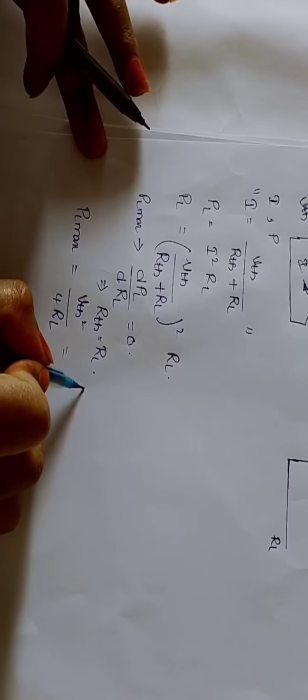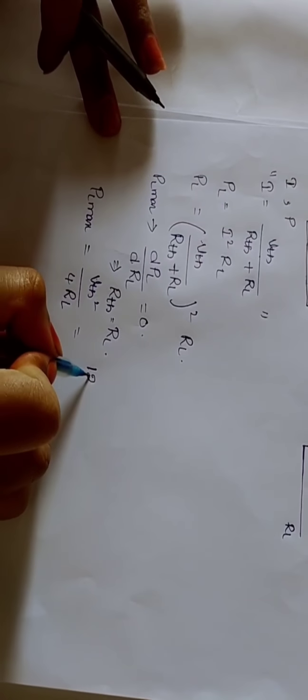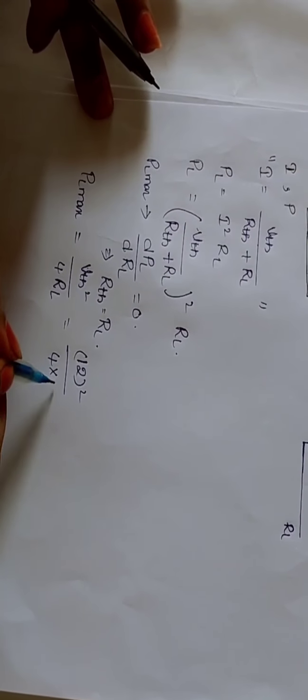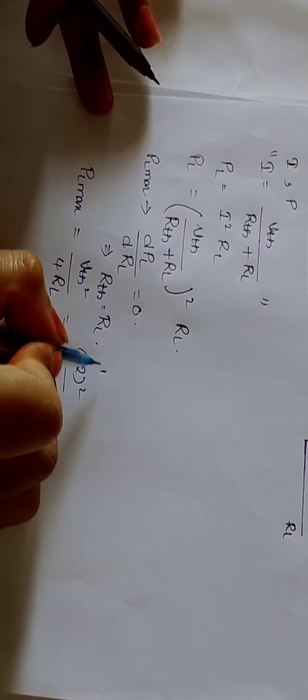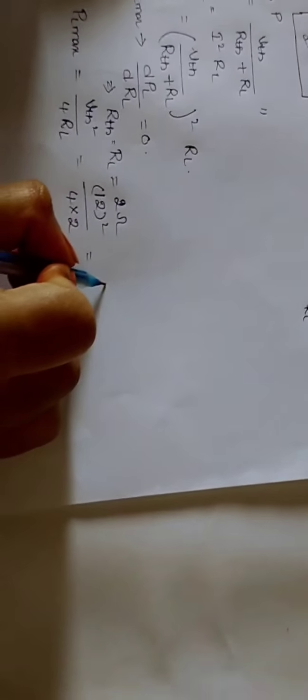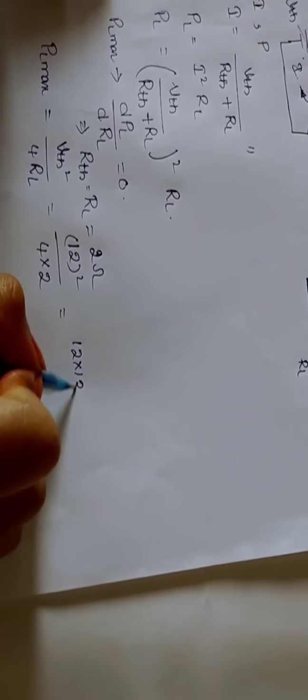Then V means 12, so 12 into 12 by 4 into 2, which comes to 18 watts.